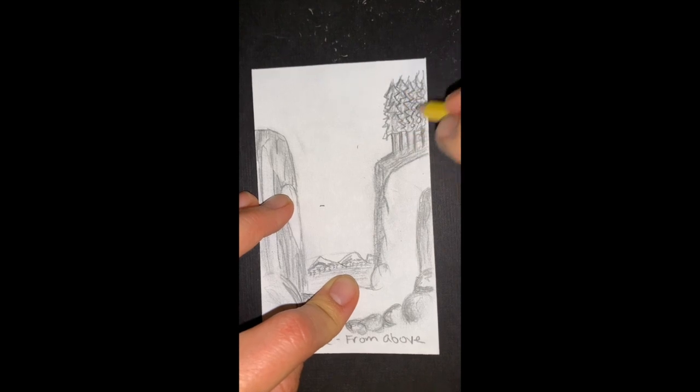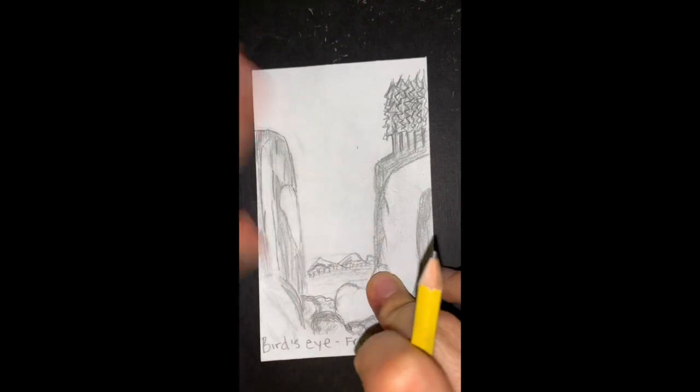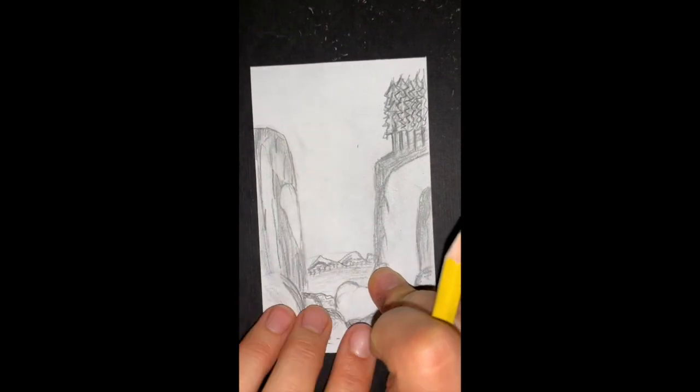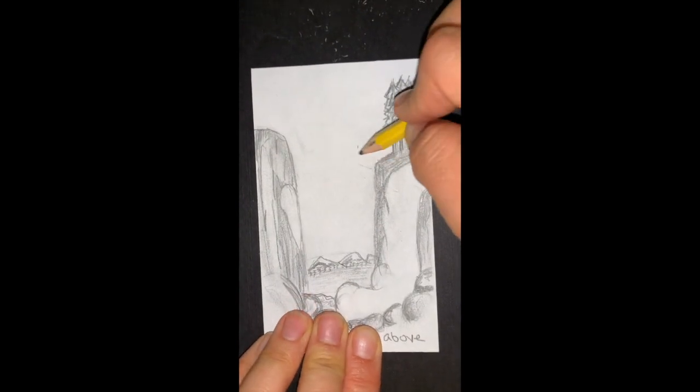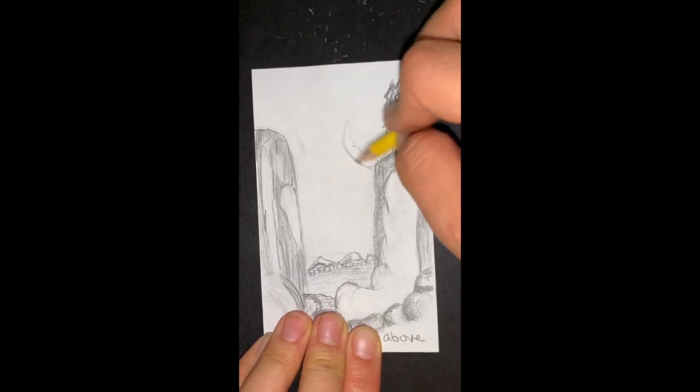Don't be afraid of a dark pencil, and don't be afraid of scribbling. Controlled scribbling, I should say. You don't want to scribble all over your page. So here we have some thunderclouds coming in, big puffs.